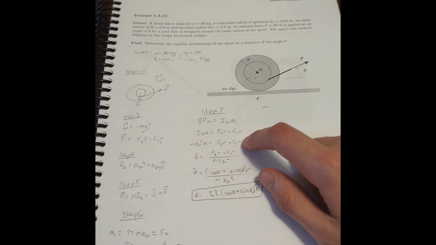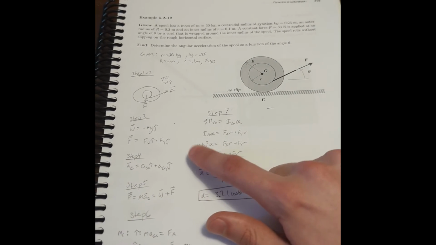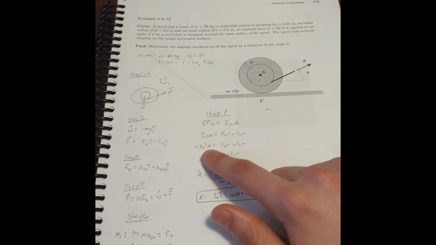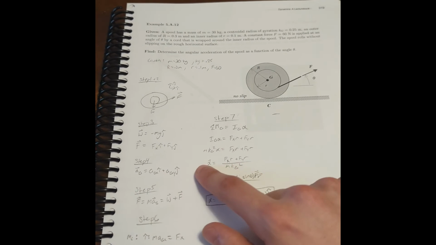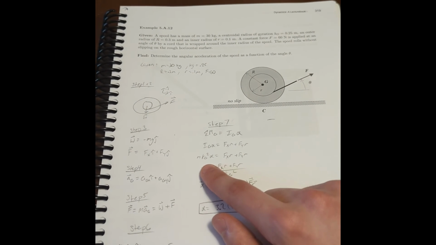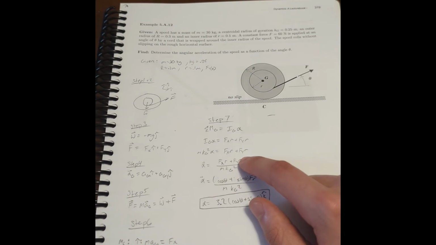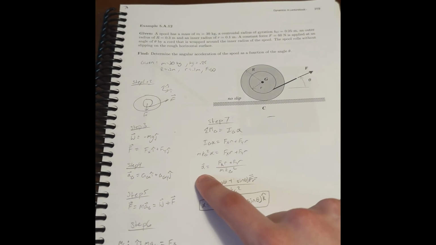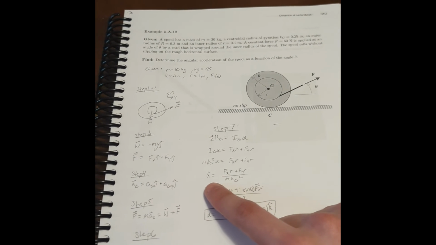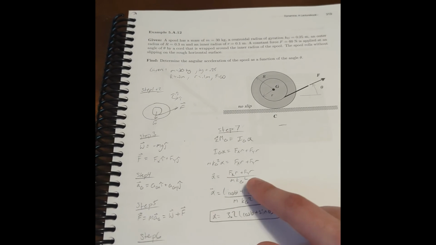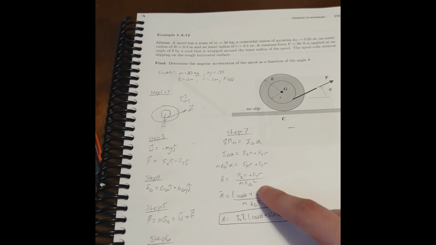We know from earlier that I_G is equal to the mass times the radius of gyration squared, k_G squared. So we plug that in: m k_G squared times alpha equals Fx r plus Fy r. Then when we divide by m k_G squared, we get alpha equals (Fx r plus Fy r) over m k_G squared.